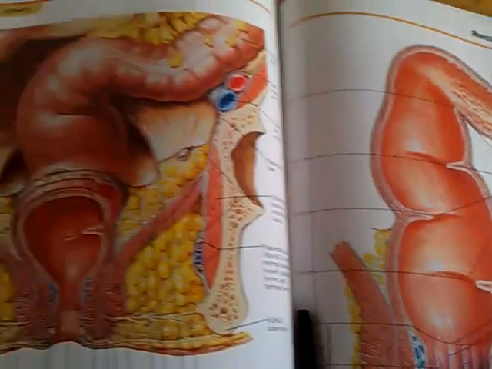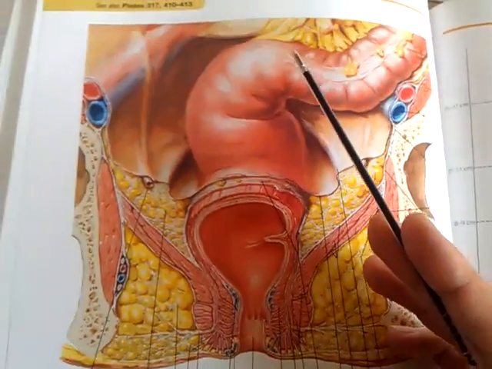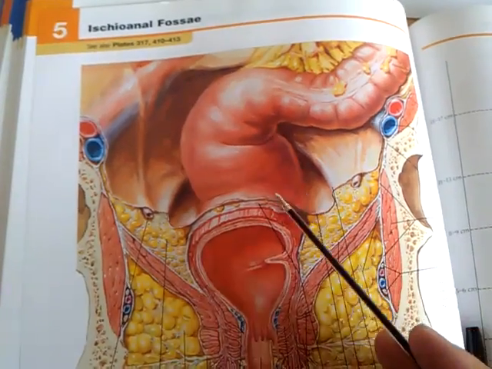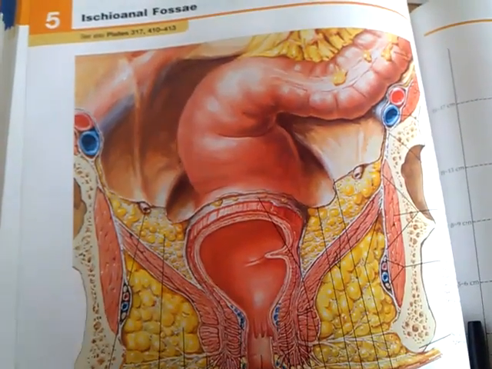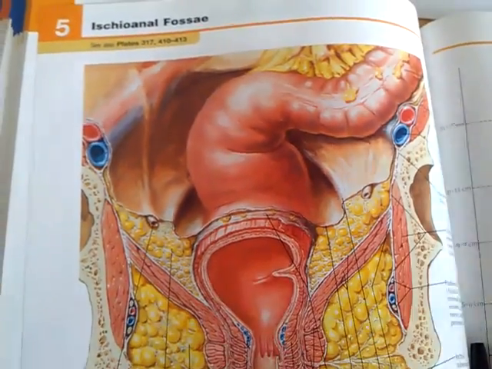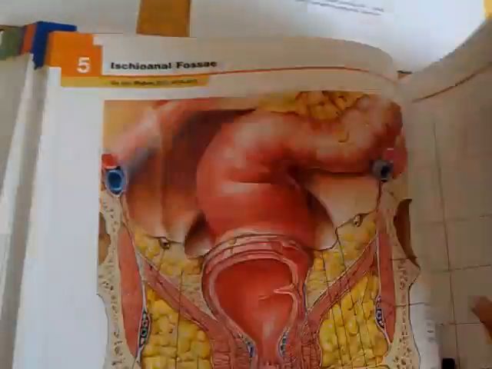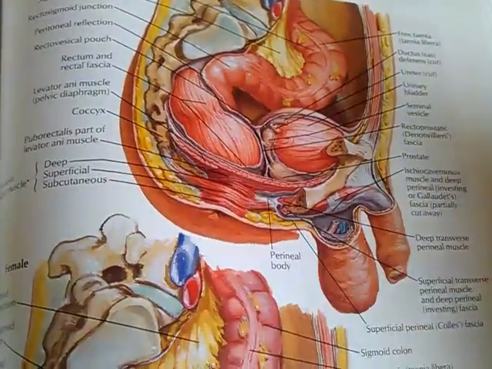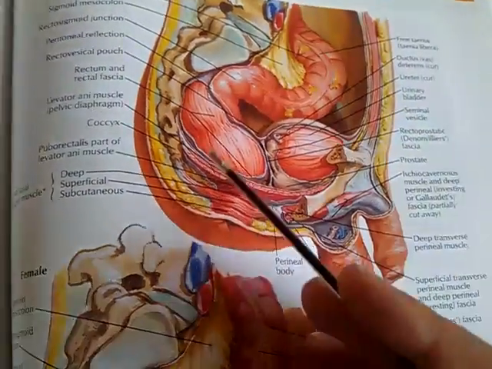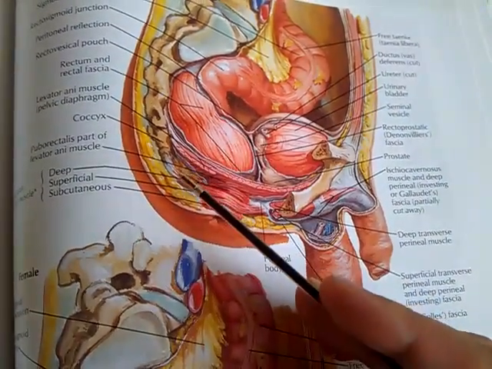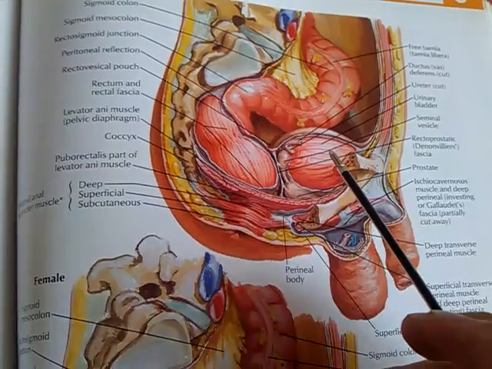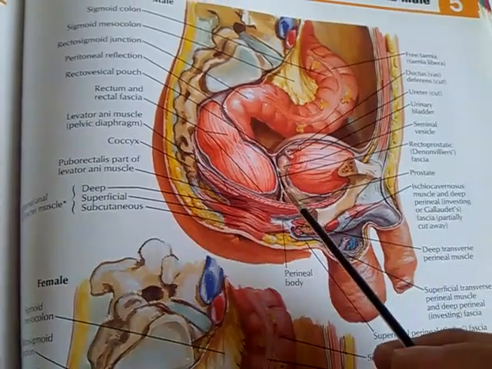Now the peritoneum covers the anterior surface of the upper part, so it is retroperitoneal. And relations: behind you have the sacrum and coccyx, and in front, in the male, you have the urinary bladder and prostate.